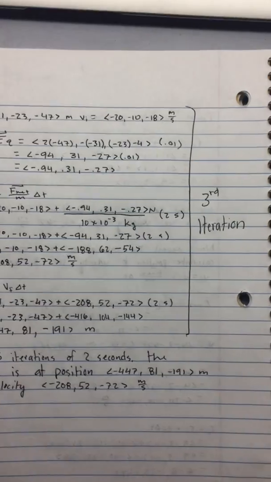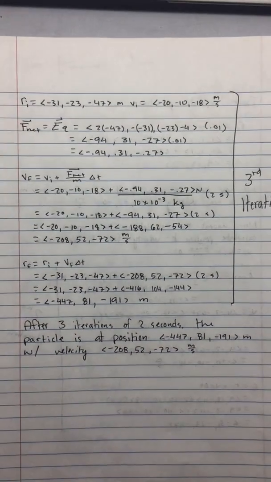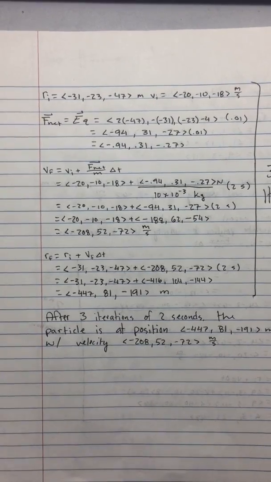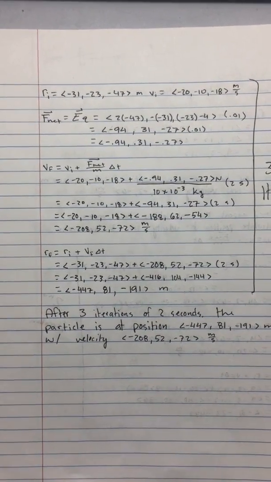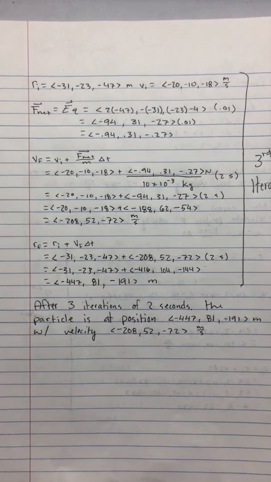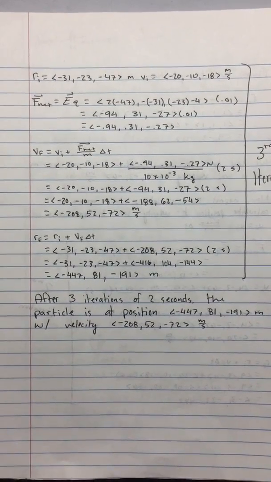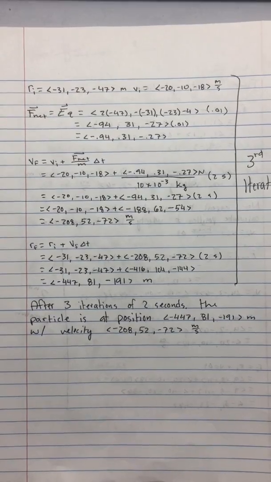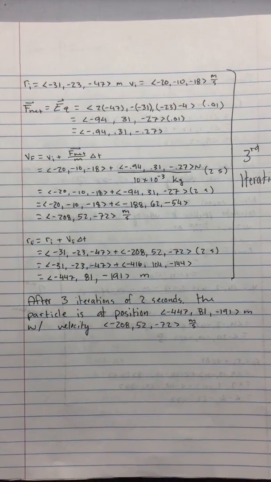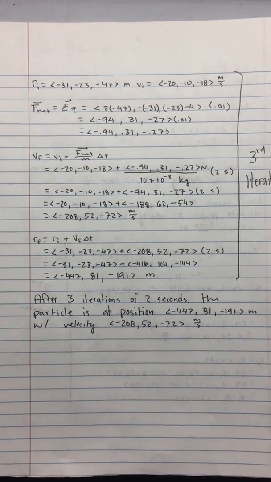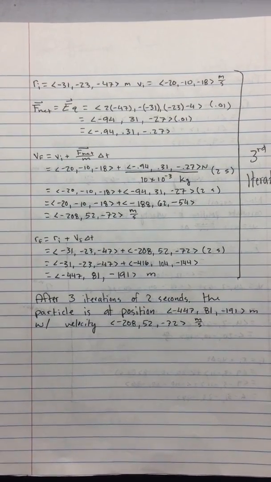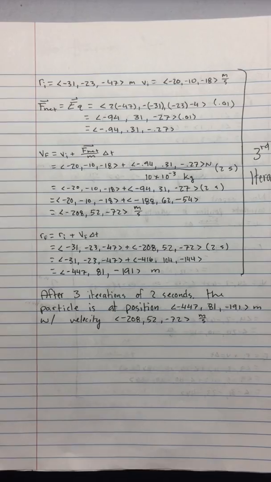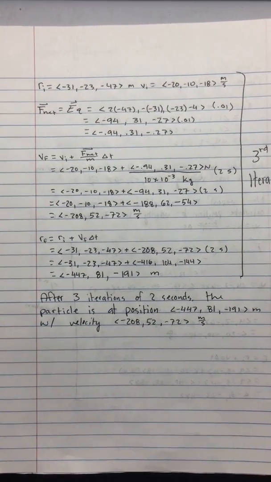Then taking that, we do the exact same thing again, get a new F net, a new final velocity, and a new position. And after 3 iterations of 2 seconds, the particle is at position (-447, 81, -191) meters, with velocity of negative 208 meters per second in the x direction, 52 meters per second in the y direction, and negative 72 meters per second in the z direction.